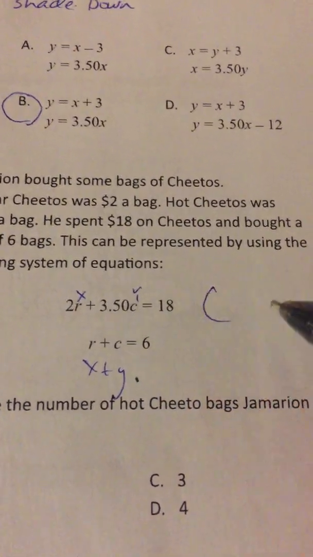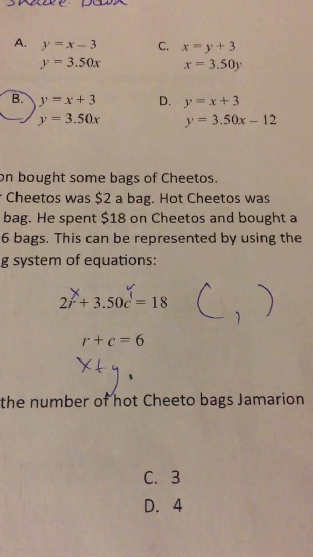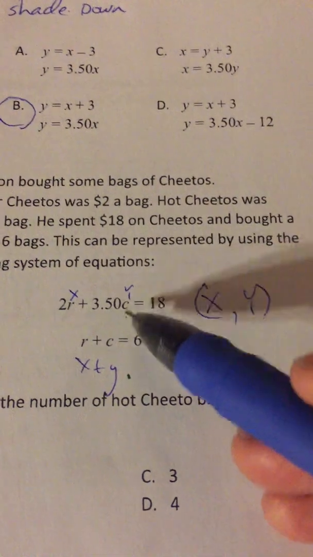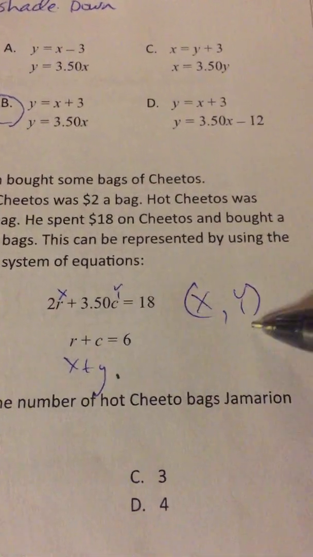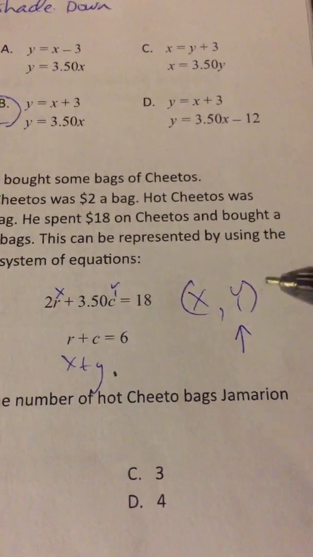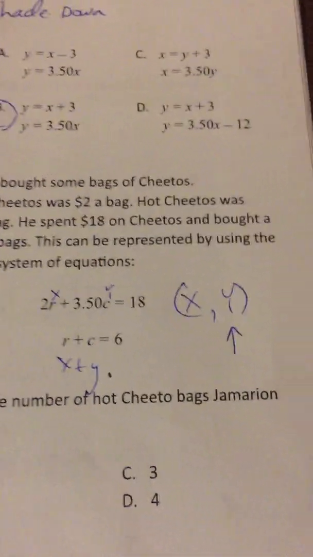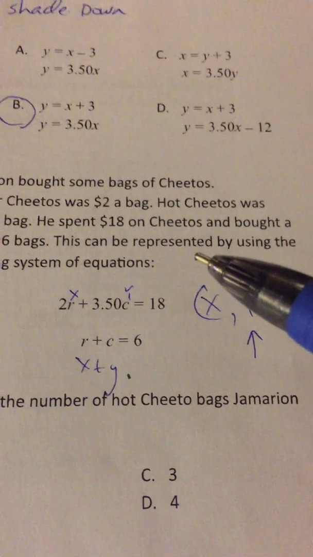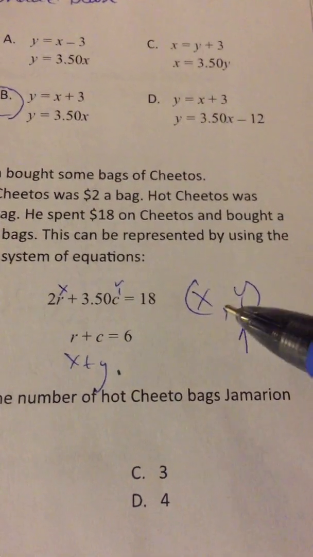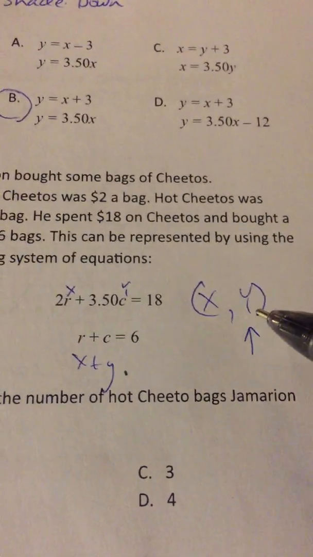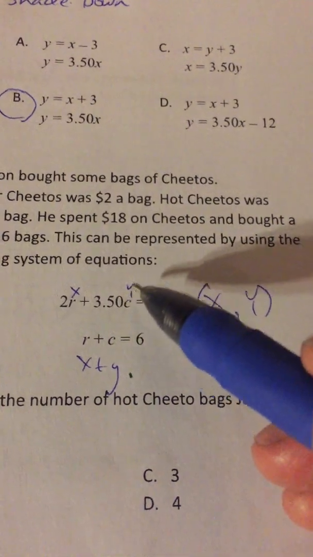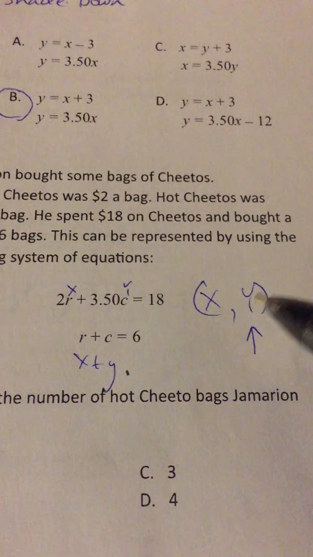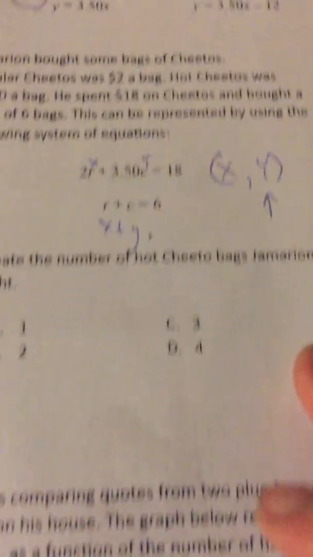Where these 2 intersect, because that's what LinSolve does, it gives me the intersection, there's going to be an X number and a Y number. And I want to know the hot Cheetos number, which is the Y number. So in that intersection, I am looking for that number. Okay? So you're going to type the 2 equations in the calculator LinSolve. As soon as you see 2 equations, just go to LinSolve and type them in. Look to see where they intersect, and your job is to decide is it the X number or the Y number you're looking for. And since I used a Y for the C, and the hot Cheetos is the one I'm going to pick as the Y number. So go put those in LinSolve and see what the intersection is.